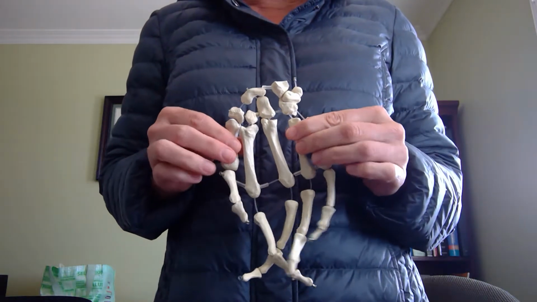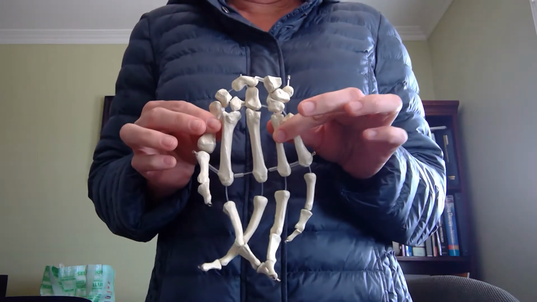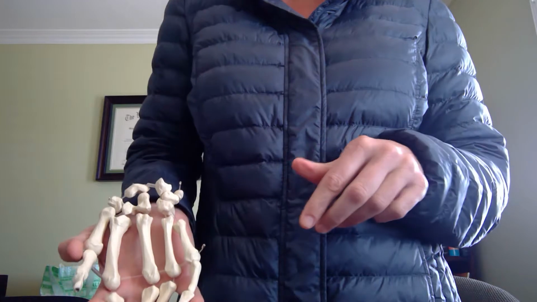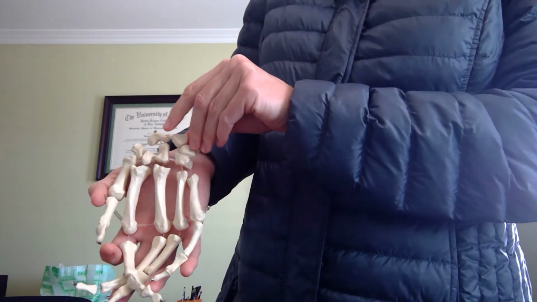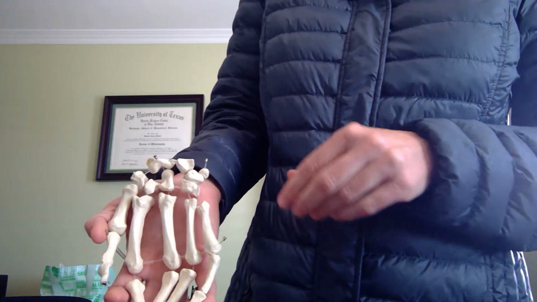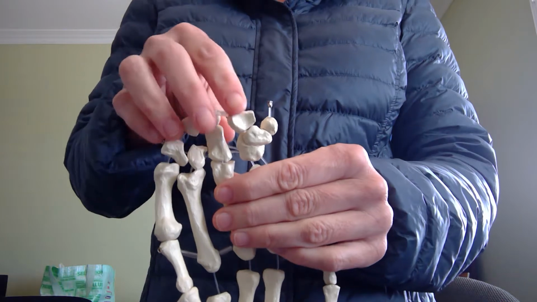I am now going to show you a video of the structures of the hand. This is a right hand, and I'm trying to show you in the video that it's being held in the anatomical position. Let's cover the carpal bones first.